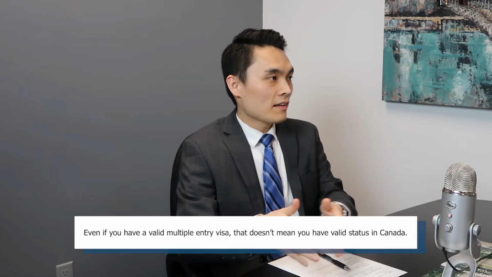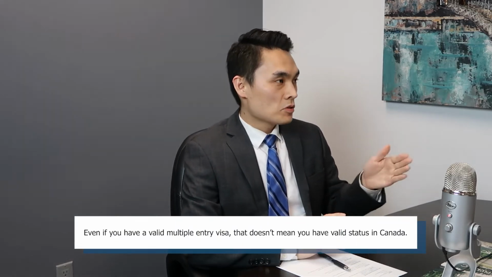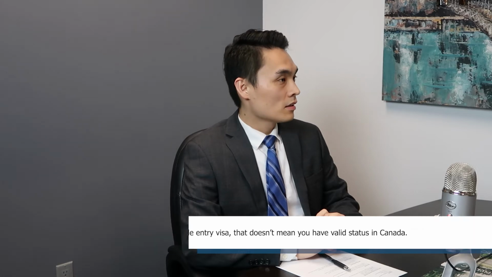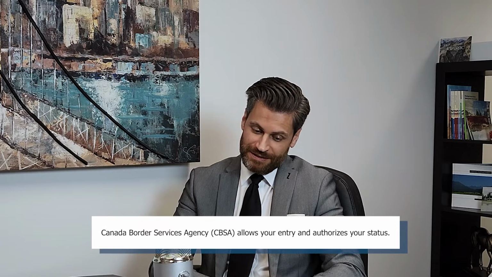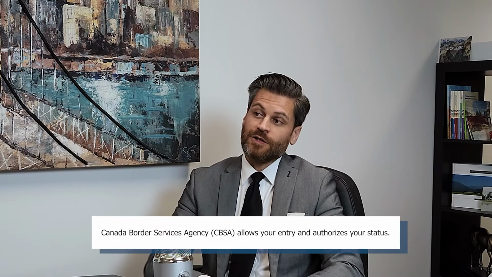Okay, so that means even if you have a valid 5-year multiple entry visa, that doesn't mean that you can stay in Canada for 5 years. No, definitely not necessarily. In simple words, the visa on your passport means that you can travel to Canada. Once the traveler arrives here, he's going to immigration, and in that moment, an officer is going to decide if that person can enter and how long they can stay.